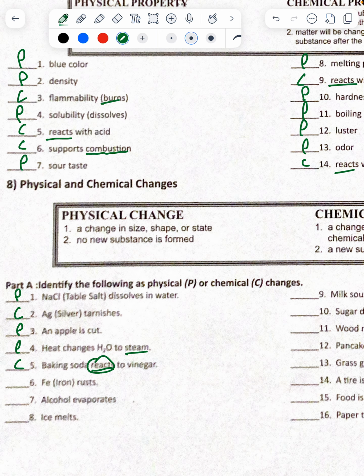If you start getting rust on your car or something like that, rust is no bueno. There is no just getting it back. You'd have to cut it out, put in new metal. So rust is no go. You can't go back, so that is chemical. Alcohol evaporates. So evaporates is just changing state. So that's physical. Ice melts. You just went from solid to a liquid, still water, so that's physical.